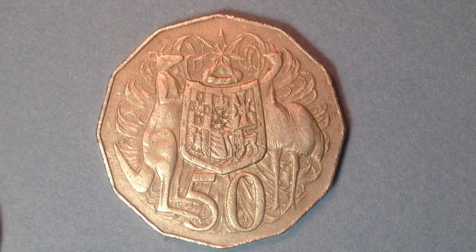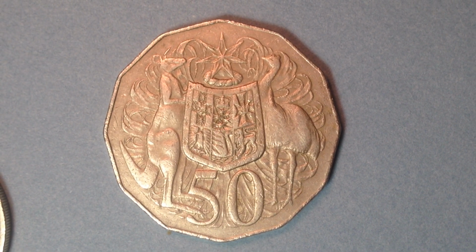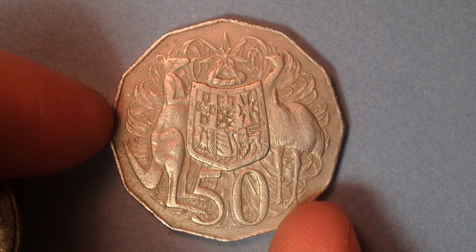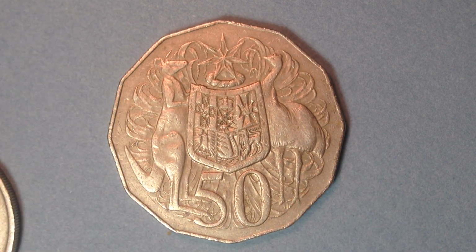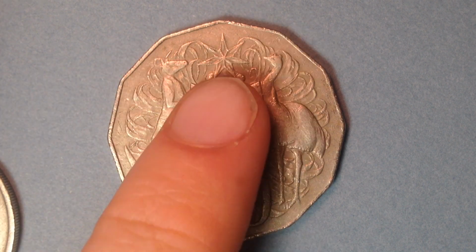So I imagine the 50-cent coin is probably used just as frequently as we use the 50-cent coin here in the United States, which is not very frequently at all. Another key characteristic of this coin, you'll notice that it is a 12-sided coin. So 12-sided coins are what's known as dodecagonal coins. So we've got 12 sides going around the outside of the coin right here.